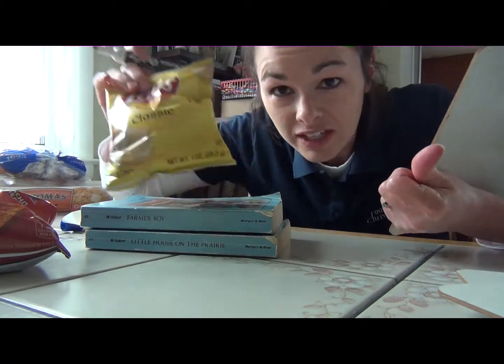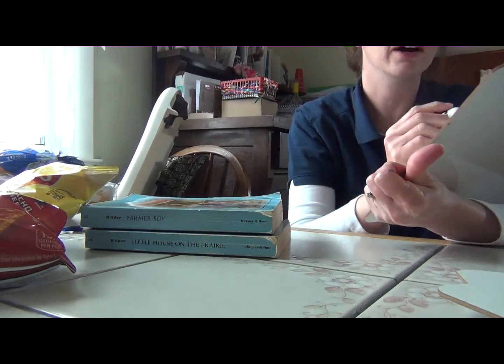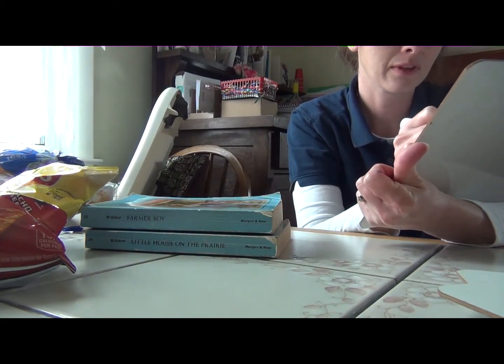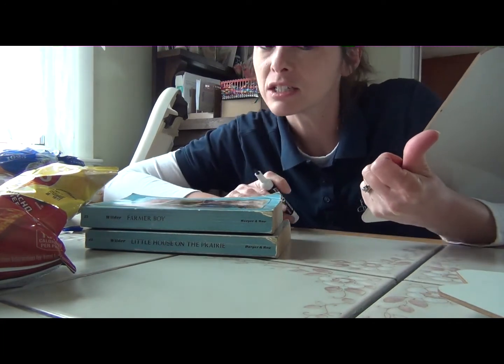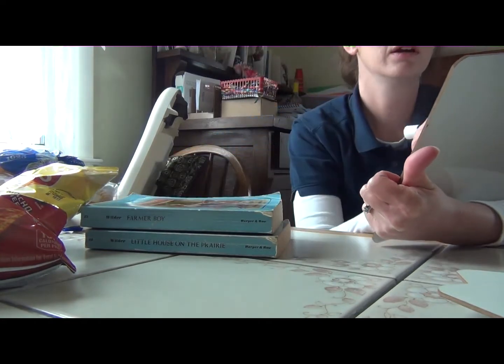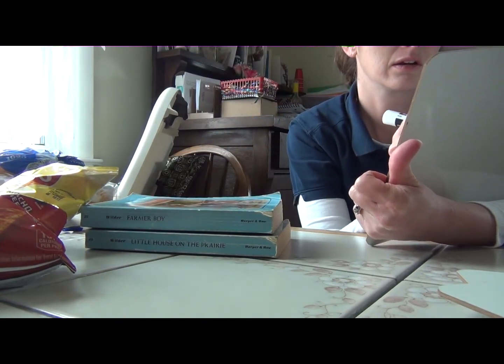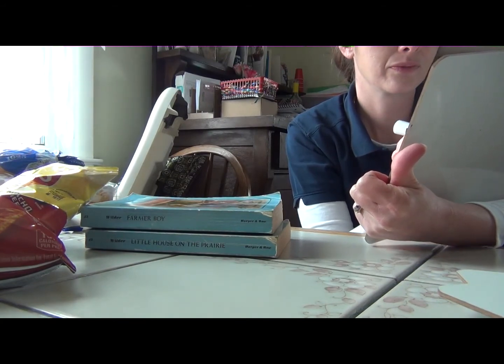Are these a healthy snack? Or either one of these a healthy snack? No, they are not. So they are unhealthy. So we call that a sometimes food. So that's something you should eat sometimes. Okay.